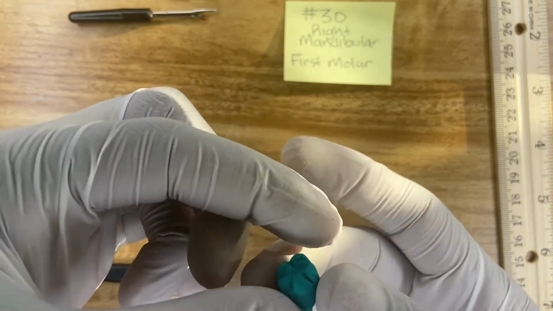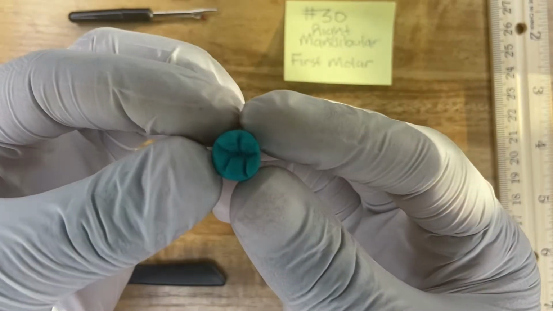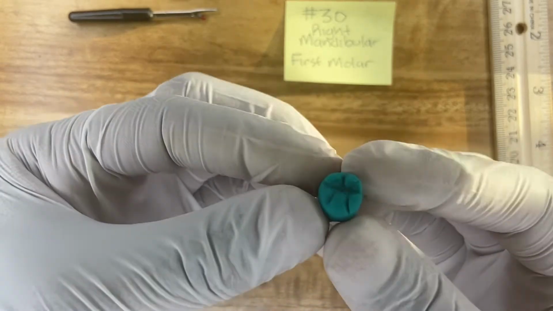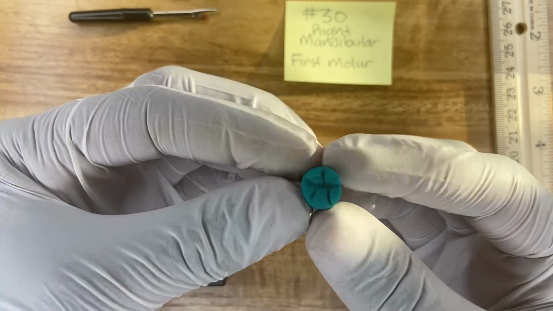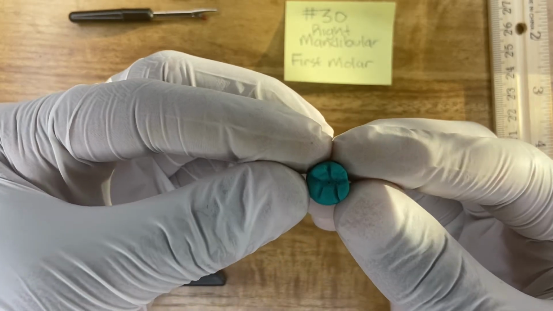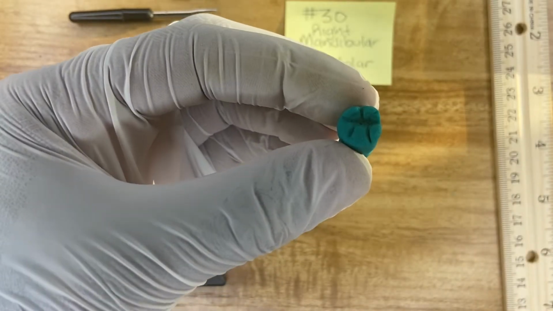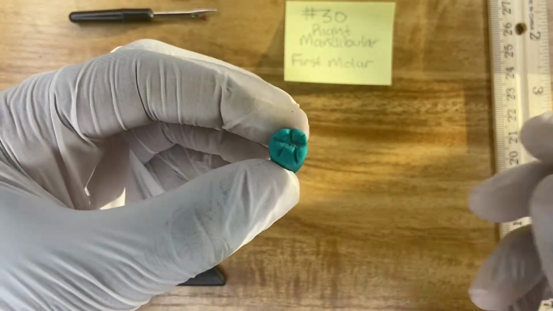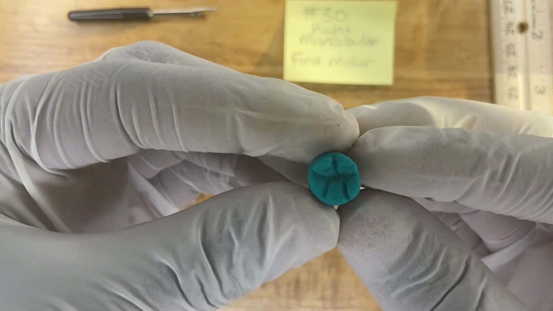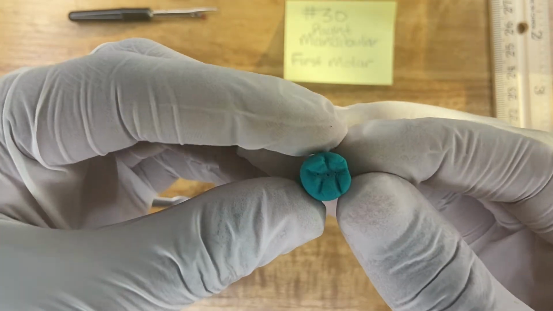Next, we're gonna show each plane or each view. This here is the occlusal plane, which shows the octagon or pentagon, occlusal view of the first mandibular molar. You can also see each groove, the central developmental groove running mesiodistally.